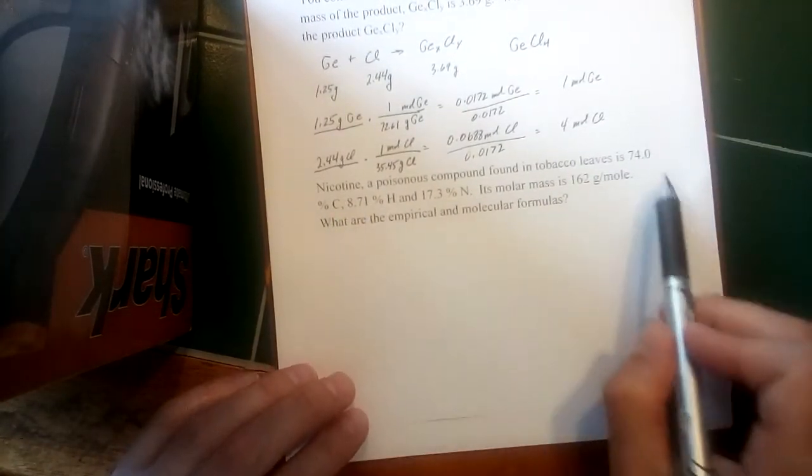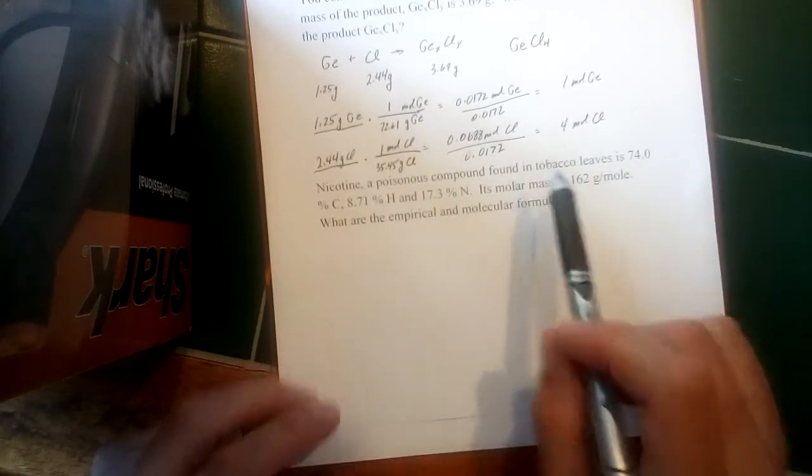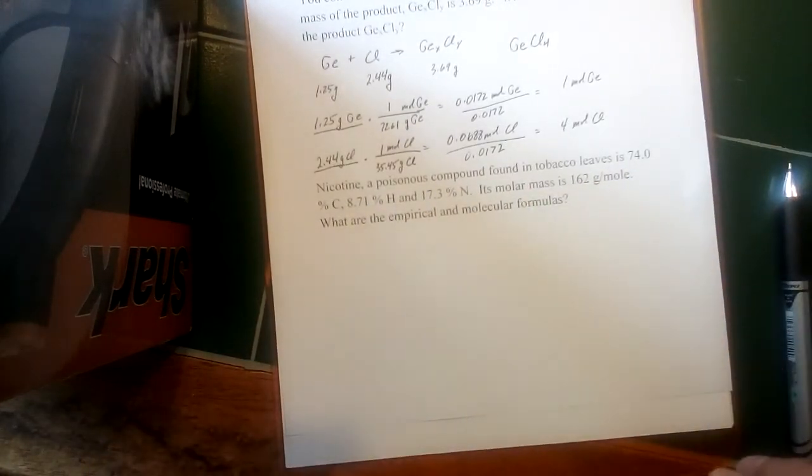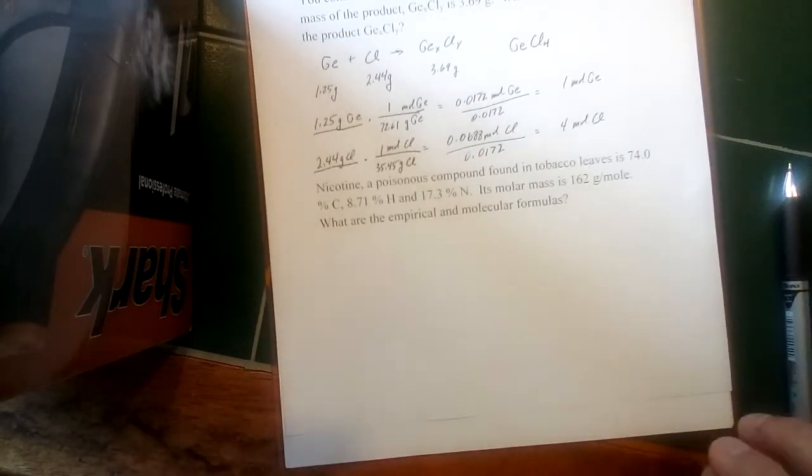Okay, now we've got another example here starting with percents. This problem is going to take a little more time, so I'm going to stop the video there. We'll pick up this one in the next video.